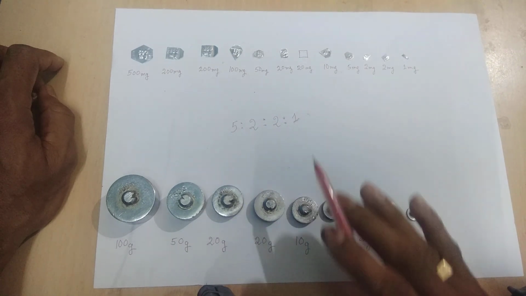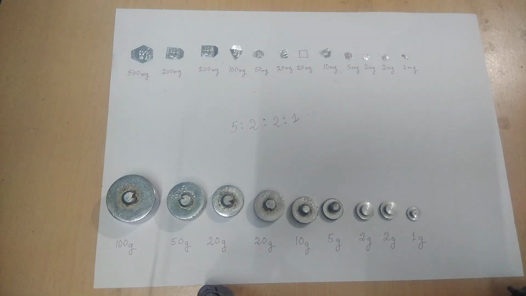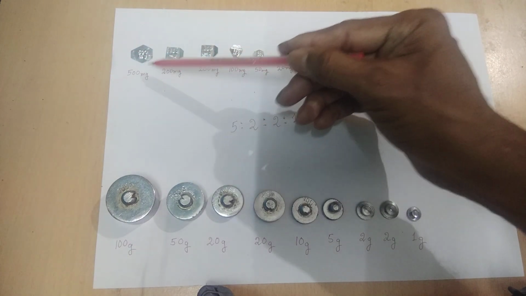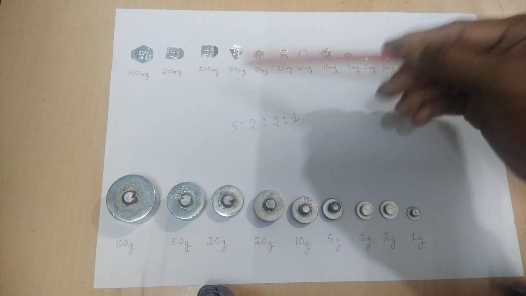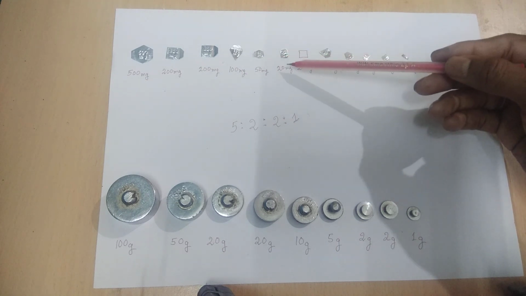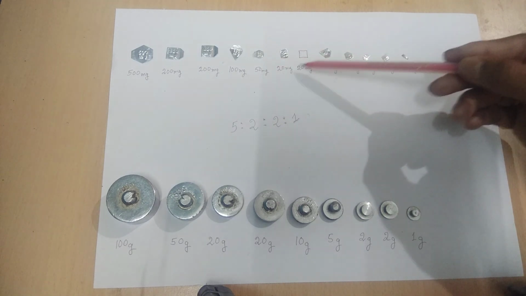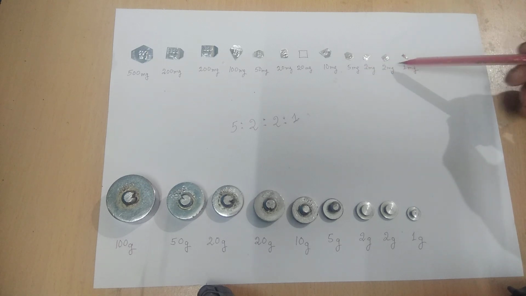You have to remember this ratio so that you can remember the weights in the physical weight box. You see, we got the ratio as 5:2:2:1. That means here you see 5, that means 500 milligram, 200 milligram, 200 milligram, 100 milligram. That means 5:2:2:1. Again we got 50 milligram, 20 milligram, 20 milligram, 10 milligram. That means 5:2:2:1. Again we are getting 5 milligram, 2 milligram, 2 milligram, 1 milligram.